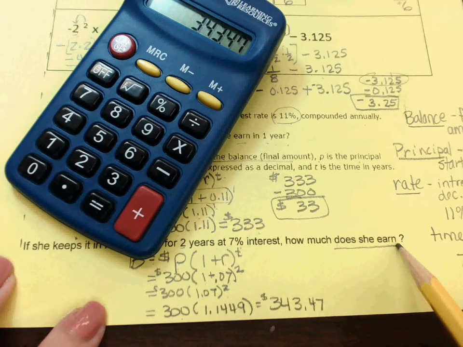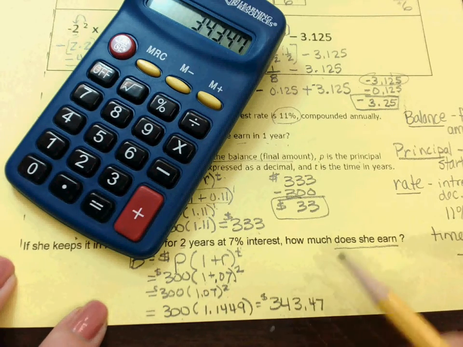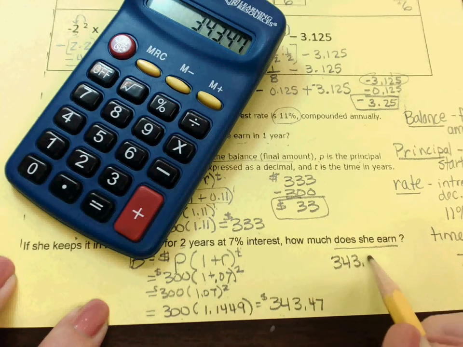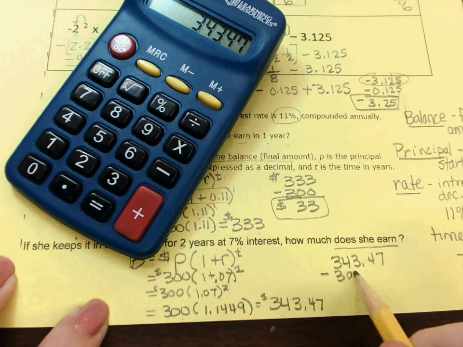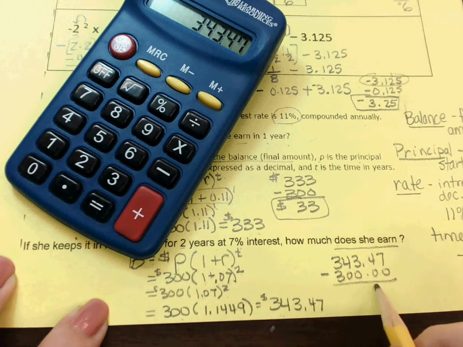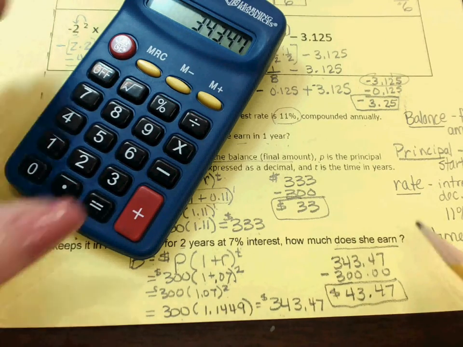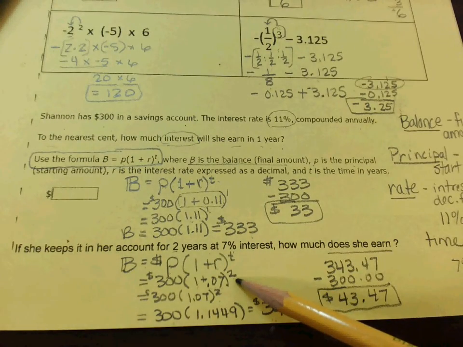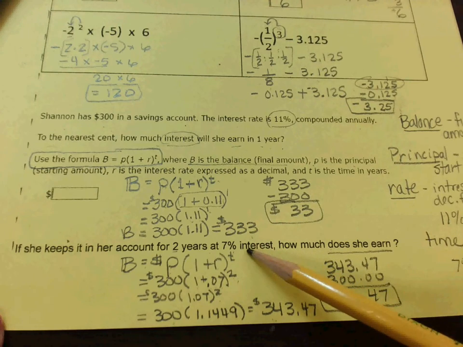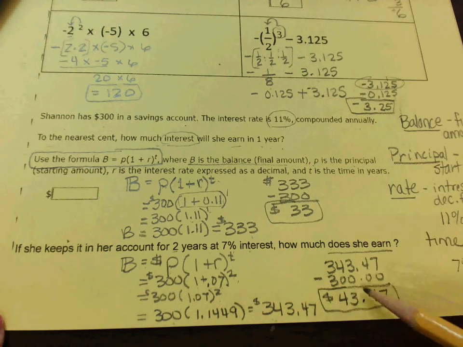I'm sure you can tell just by looking. How much did she earn in interest? Remember, she started with 300. So 343.47 minus the 300 she started with. Yep. She earned $43.47. She had to leave it there twice as long. She had to leave it for 2 years. And she earned less interest rate at only 7%. She ended up with a little bit more.